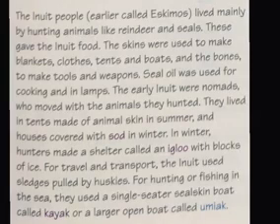Inuit people, earlier called Eskimos, lived mainly by hunting animals like reindeer and seals. These animals gave the Inuit food. The skins were used to make blankets, clothes, tents, and boats, and the bones to make tools and weapons. Seal oil was used for cooking and in lamps. The early Inuit were nomads. Nomads are members of a tribe that move place to place.